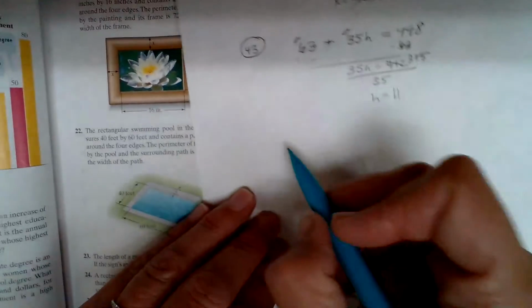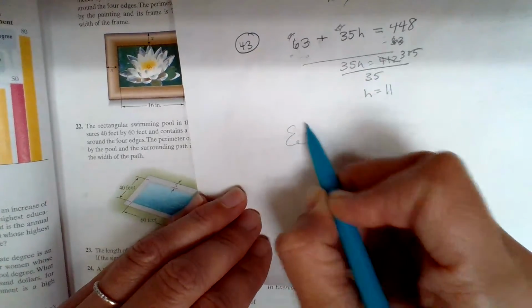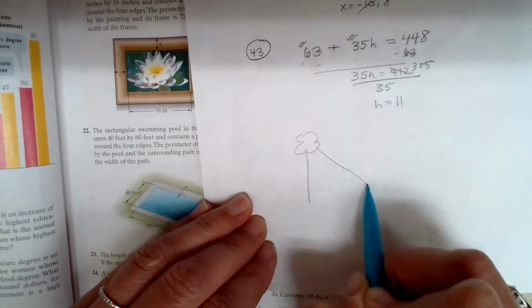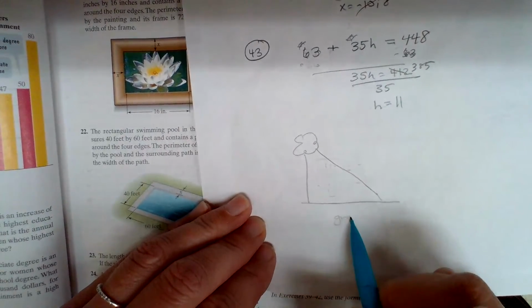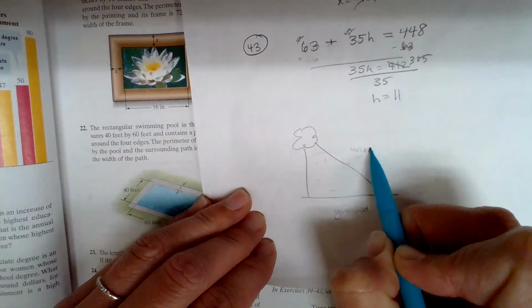And then in 33, we have a tree supported by a wire anchored in the ground. Let's find a little space for this one. So we have a tree. See how your drawing skills are. Anchored into the ground by a wire. There's your ground. Ground, wire.